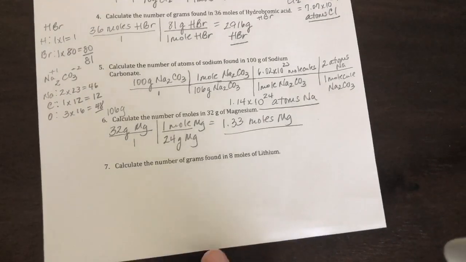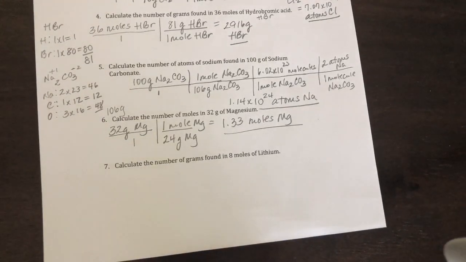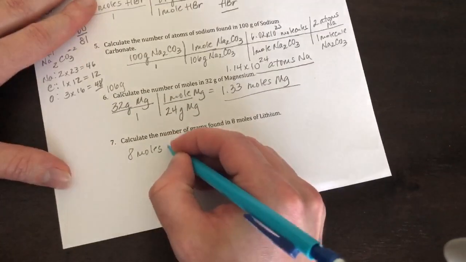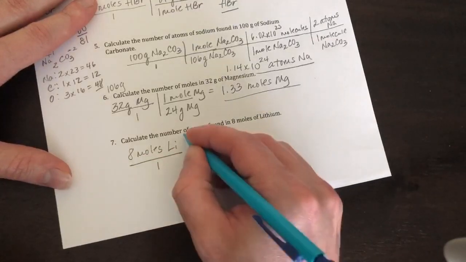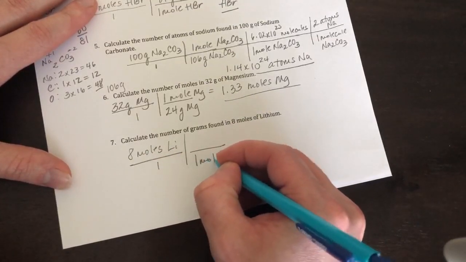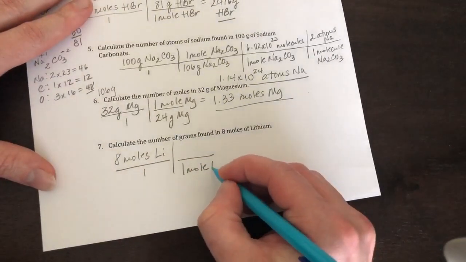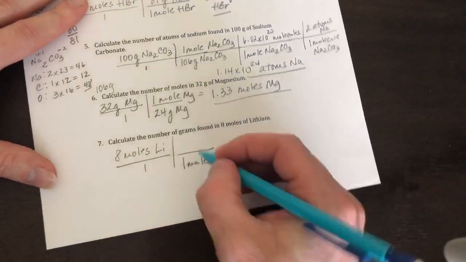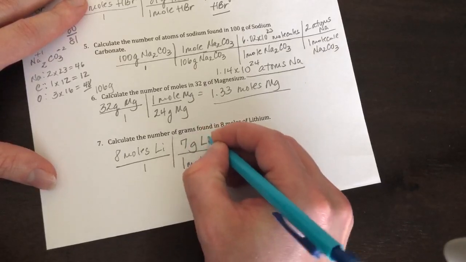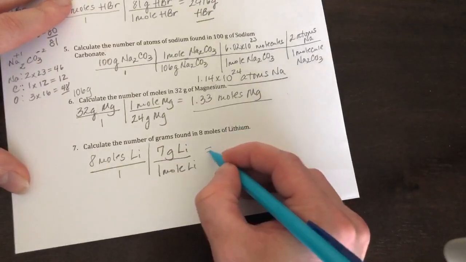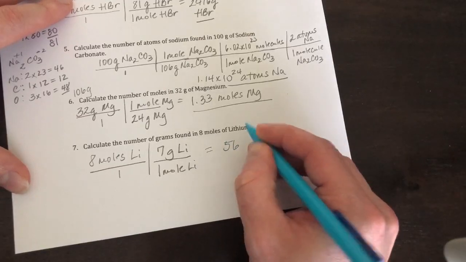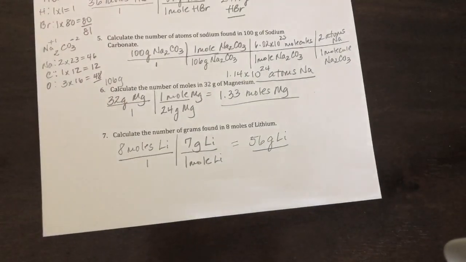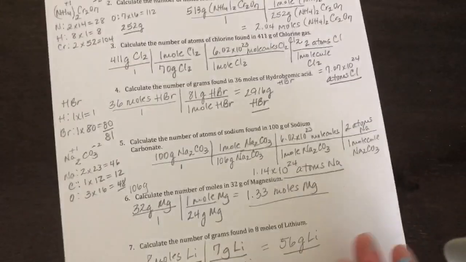And last one, it says calculate the number of grams found in 8 moles of lithium. So we start with 8 moles of Li over 1. Anytime I see grams, I have to go through the formula weight. Moles cancel with moles. So lithium weighs 7. Okay, and 8 times 7 is 56 grams of Li. Okay, so that's been mole worksheet number 2.